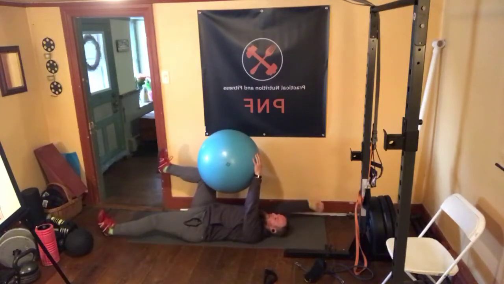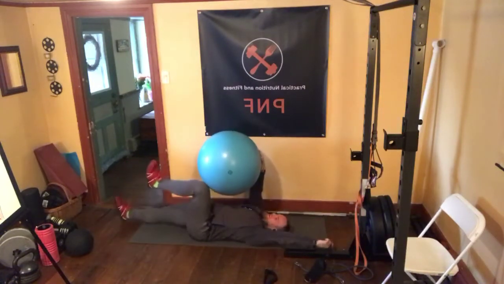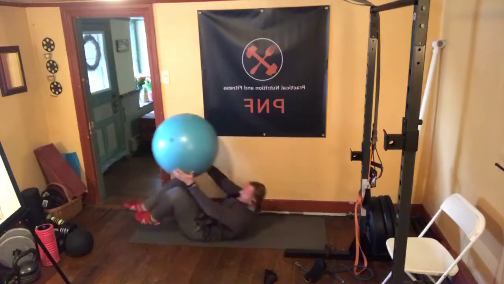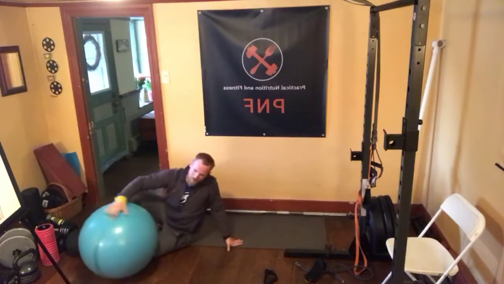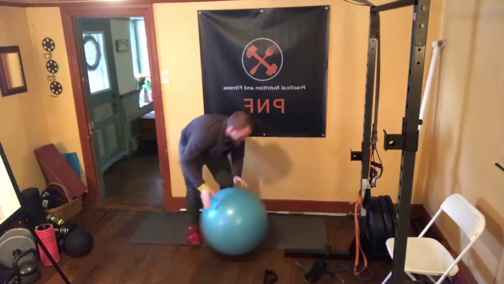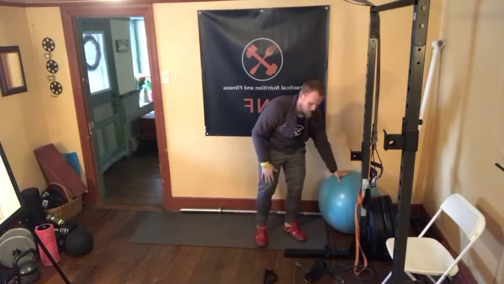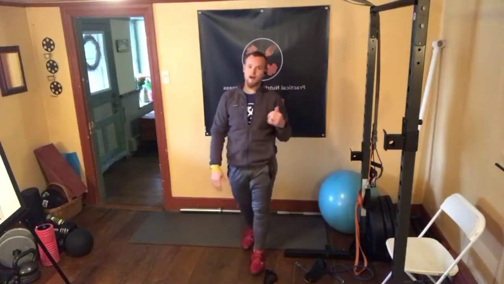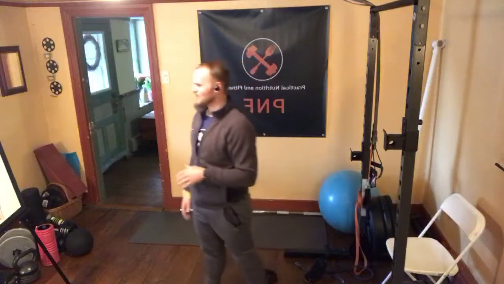One thing I'll say, when you are working on opposites, whether you're doing a gait-specific exercise or a drill that just requires you to move your opposite arm with your opposite leg, for whatever reason, when we start to think about it, it gets a little tricky.